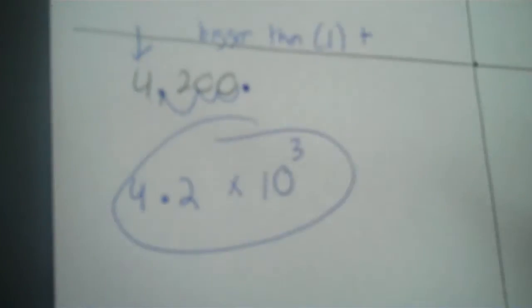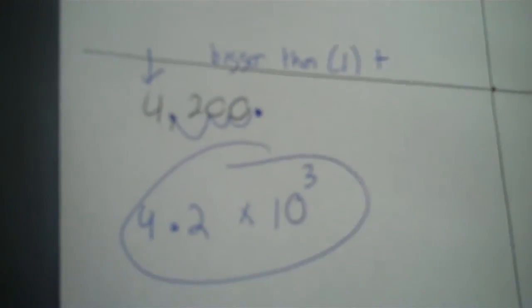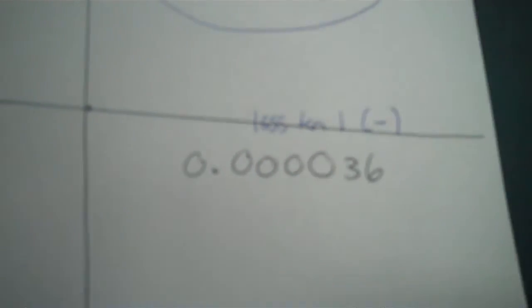So 10 to the 3, because you moved it 3 times, and bigger than 1 would be a positive 3. And you moved it left, so left is positive. The right-left thing confuses people. Just think, start with a number bigger than 1, you're going to use a positive power. Start with a number less than 1, you're going to use a negative power. Okay, right there, that is less than 1. So I will be making the exponent negative, because I'm going to be making this a bigger number, so then the trade-off is that the exponent is a negative.